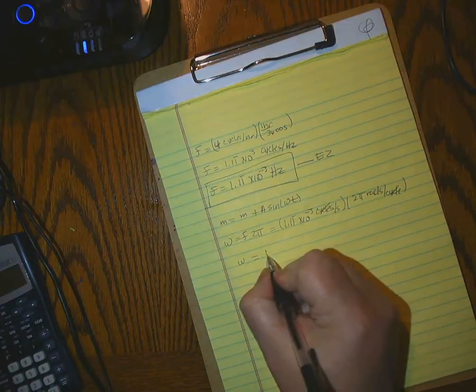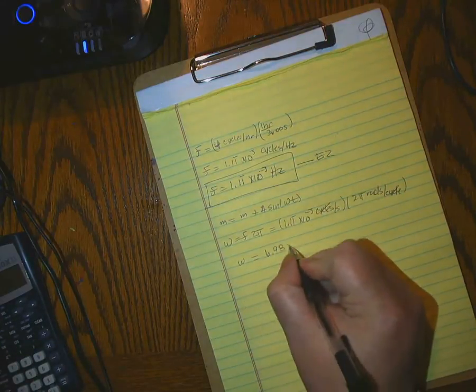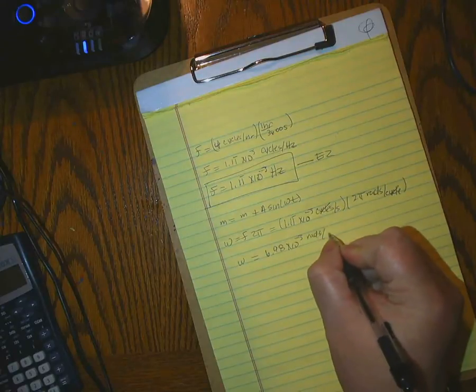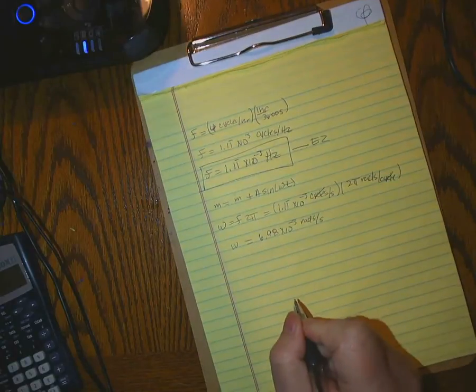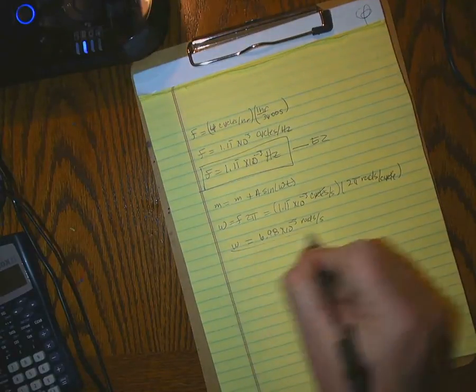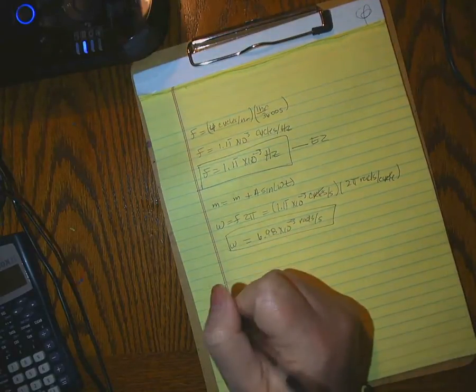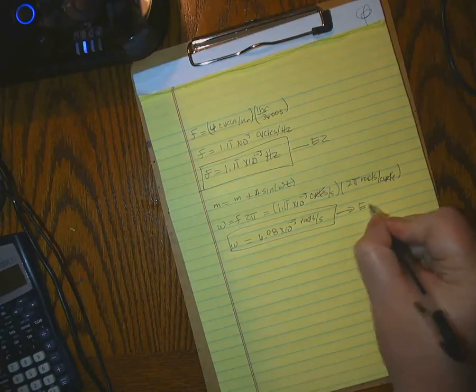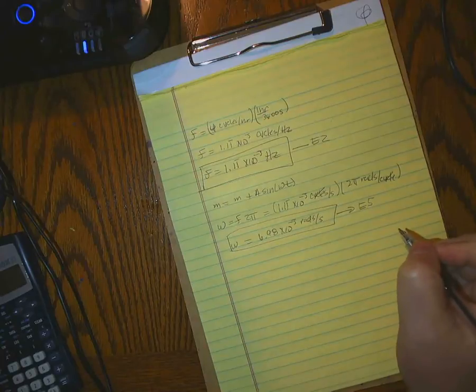I'm getting 6.98 times 10 to the negative third radians per second. You guys check that out and make sure you agree. So if that's true, that is going to be part B, and it says that we've got to put that into cell E5 of our worksheet and report it.